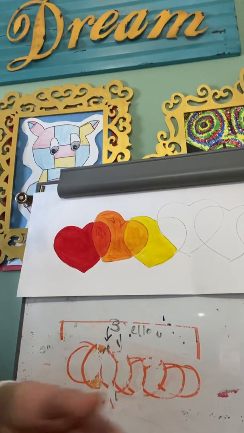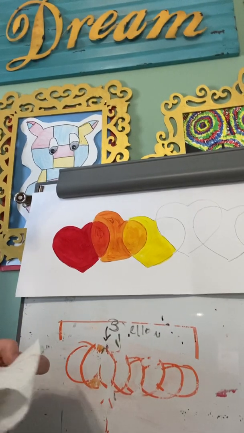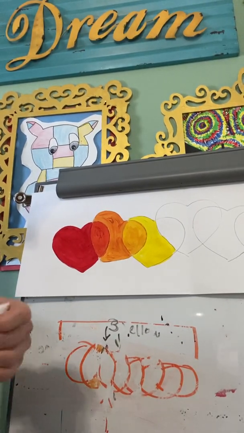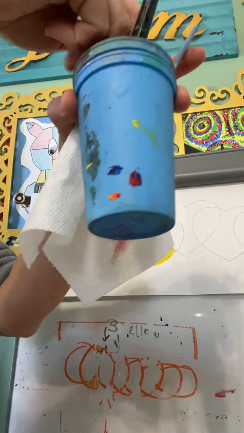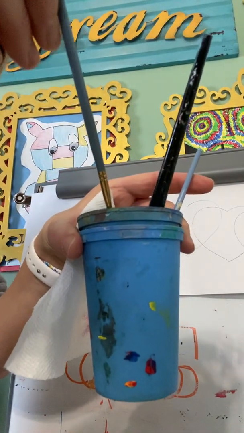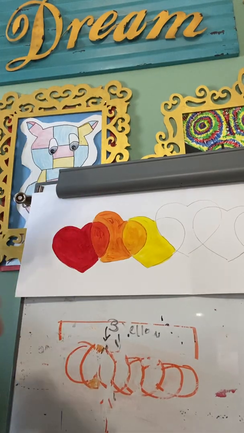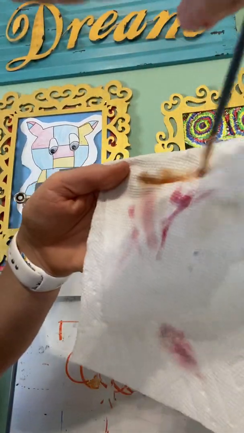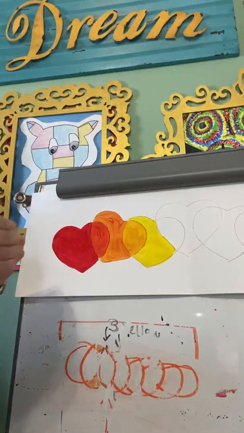Now I'm going to take a minute to wash my brush, take a minute to catch up. Down at the bottom of your water cup, spin your bristles around really good. Wipe your brush off on the side of your cup to get that excess water. And go ahead and check your brush on a paper towel.